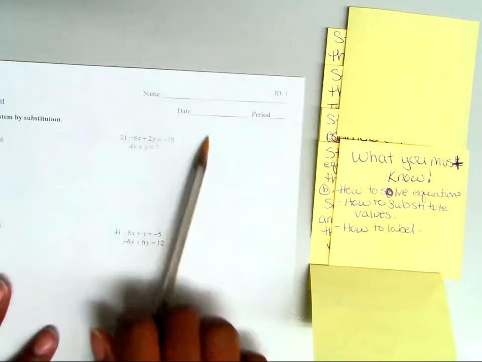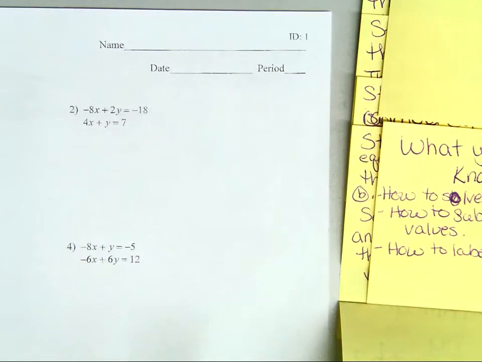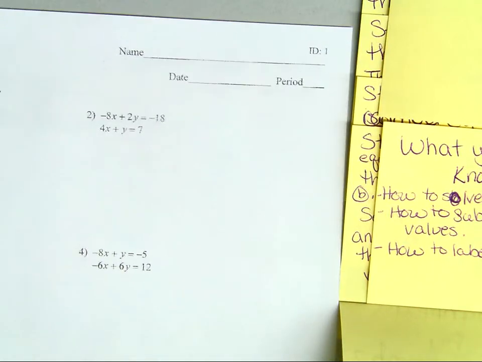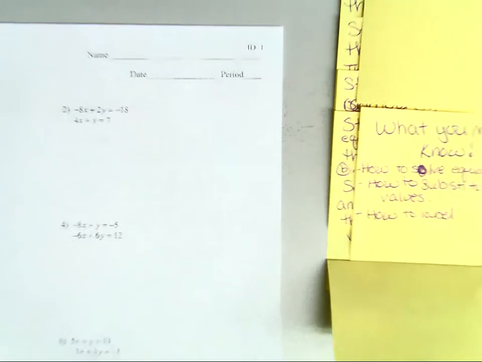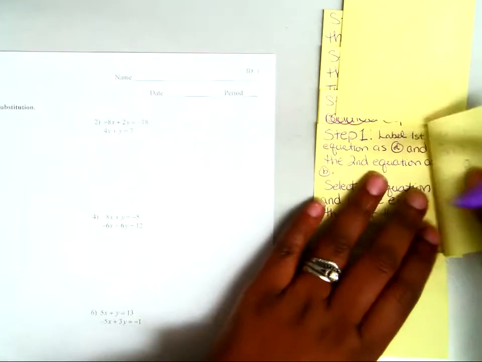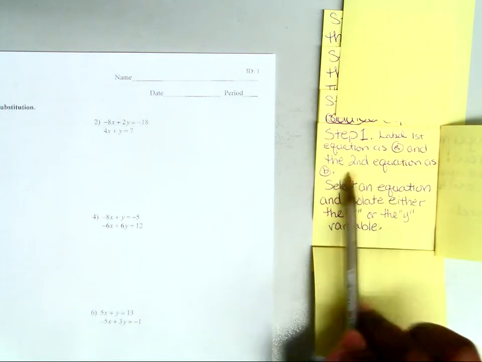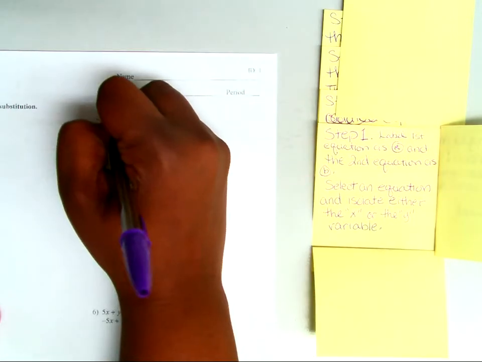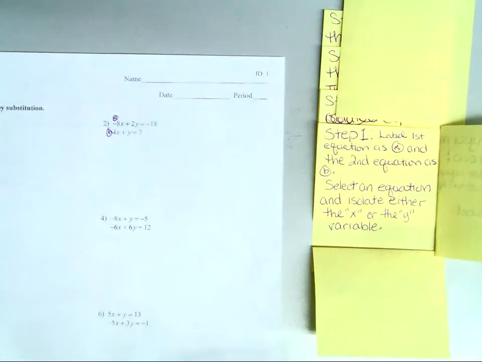So our first problem that we're going to work with is right here. All right, so let's go. Step 1 tells me I need to label my equations as A, my first equation, and B, my second equation. So this is going to be my first equation, and this one's going to be my second equation. That helps me not get them confused, so I know which one is which.